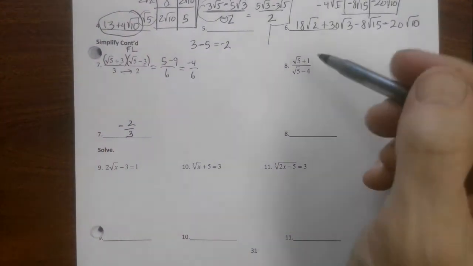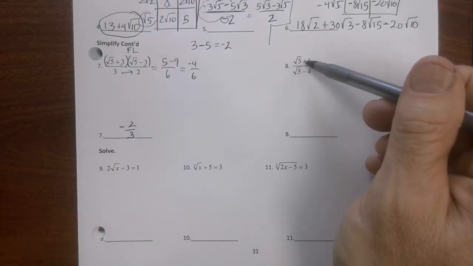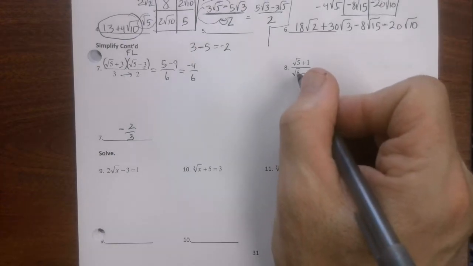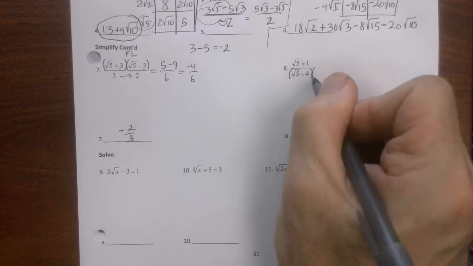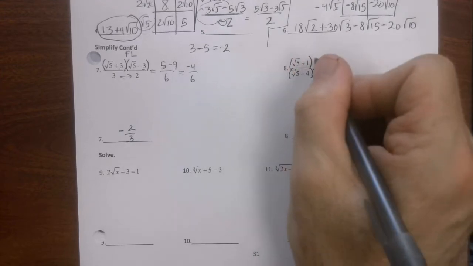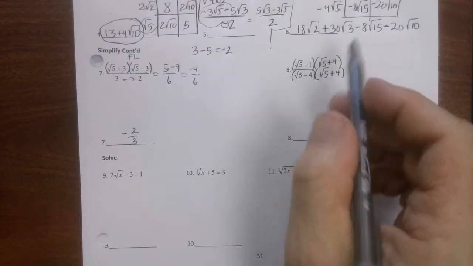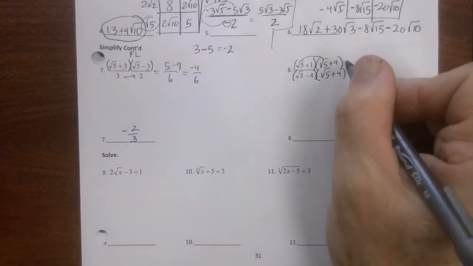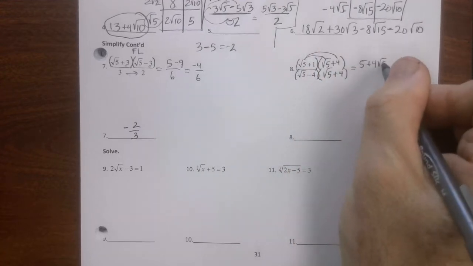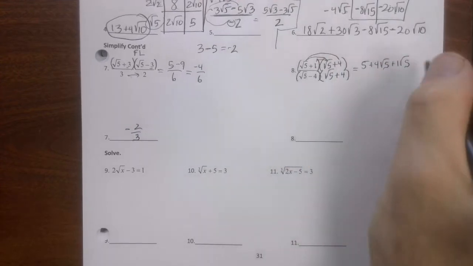Done. Number 8 is definitely baiting you into canceling these, and you can't because of the plus and the minus. We talked about that a lot in class. So all I'm caring about is the radical down here. And the only thing I have to do is multiply by the conjugate. All right, so in the top, unfortunately, you're stuck FOILing. So that turns into 5 because the roots fly off, plus 4 square root of 5, plus 1 square root of 5, and then 4 times 1 is 4.